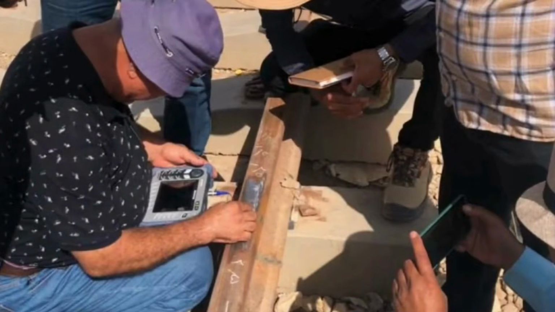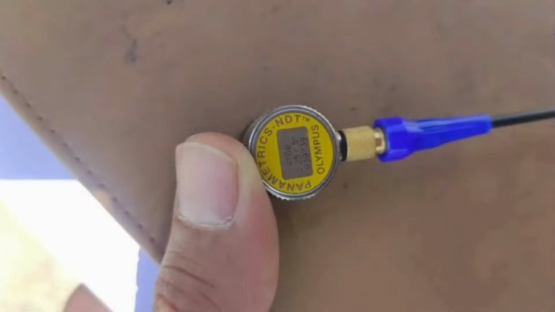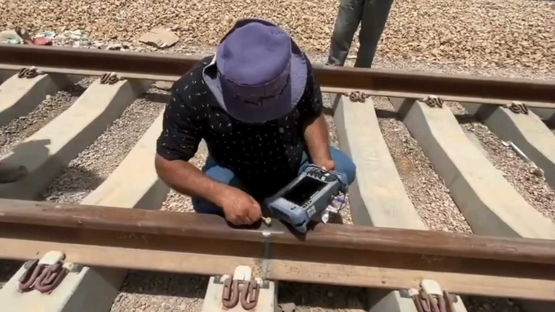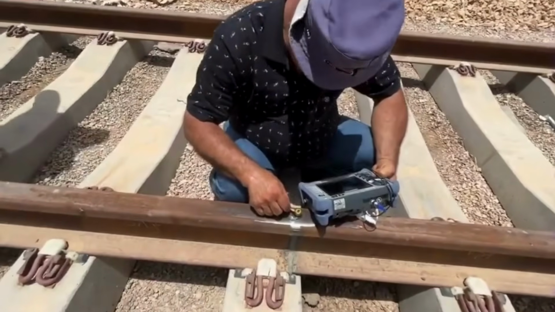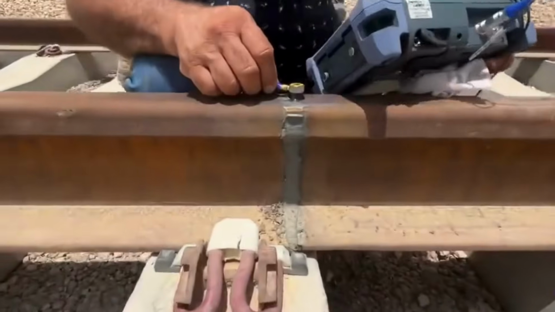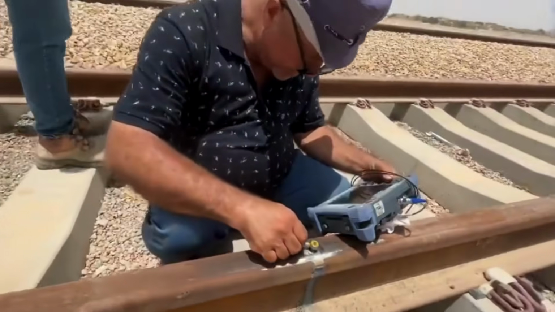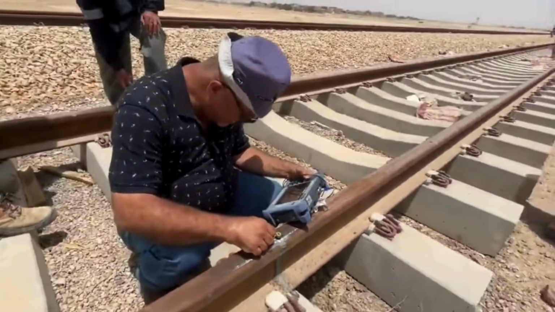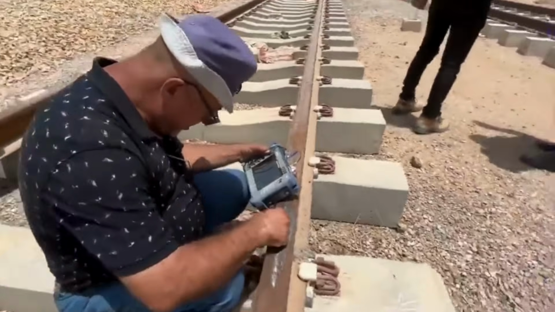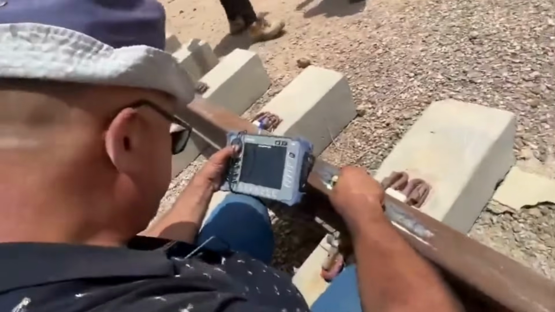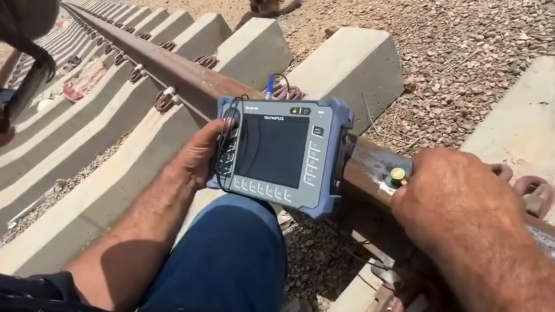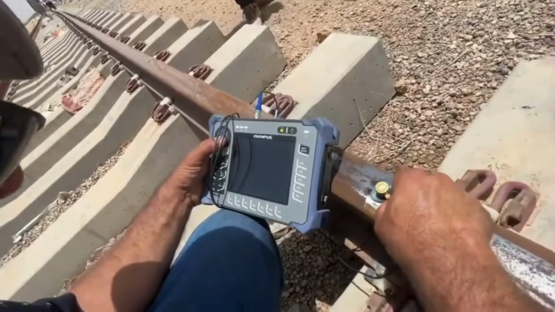This test is conducted on site using a device that depends on sending rays with a power of 3 to 4 MHz, directed at the welding area at different angles, 0, 37.5 or 45, 60, 70 degrees, where the location of the failure appears on the device screen and its distance from the iron surface. This test is conducted for all welding points in the line.